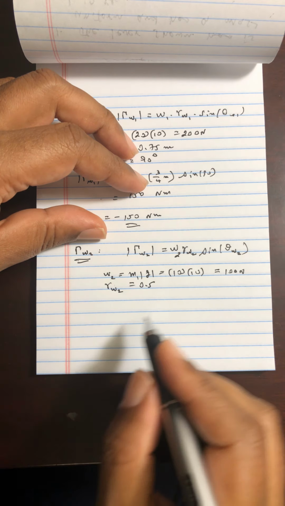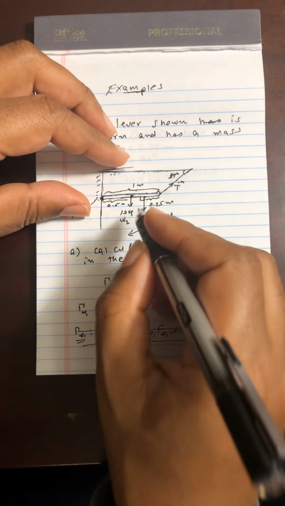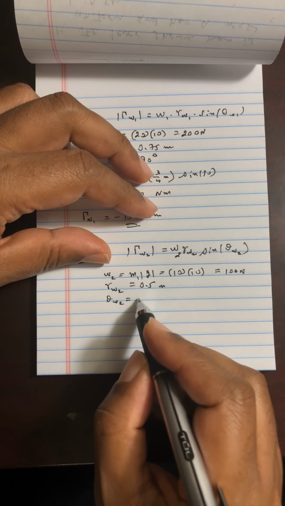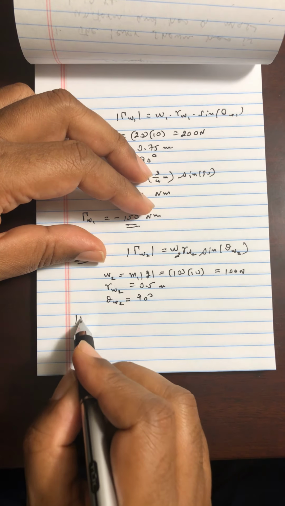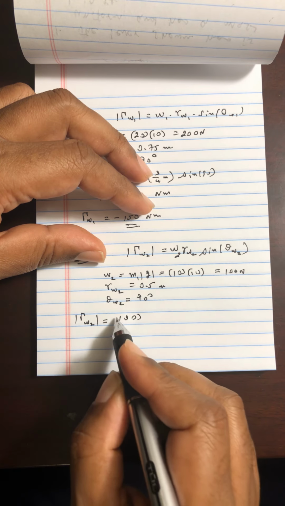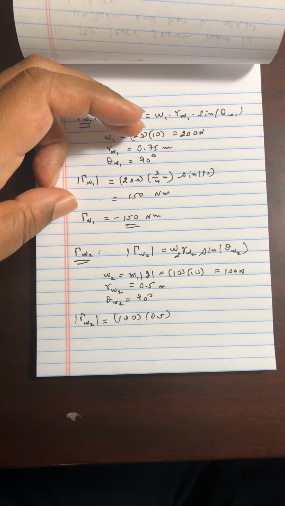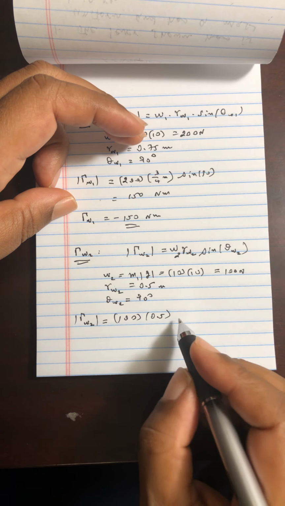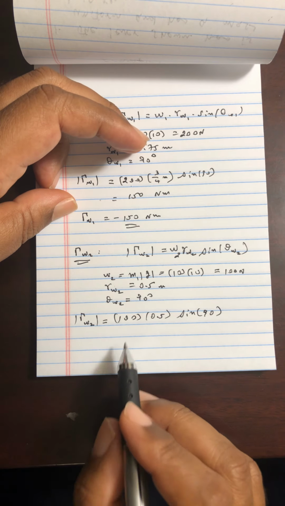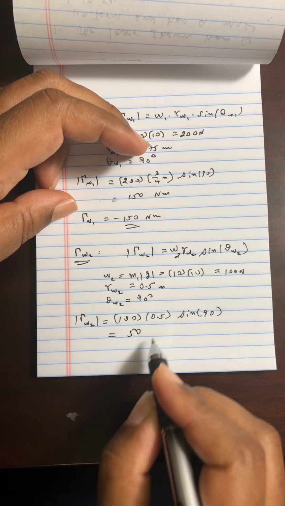How about the angle? The angle is this angle over here, which is 90 degrees. So the absolute value of the torque is the weight 100 times the distance 0.5, and then the sine of 90. So this one is 50. 100 times half, sine of 90 is 1, so that's 50 Newton meters.